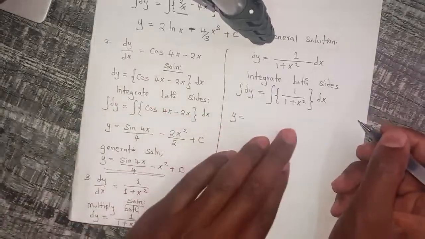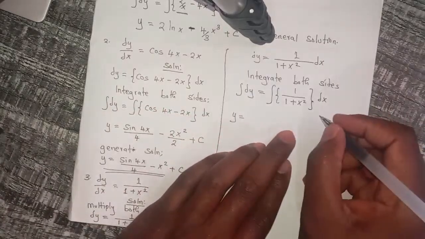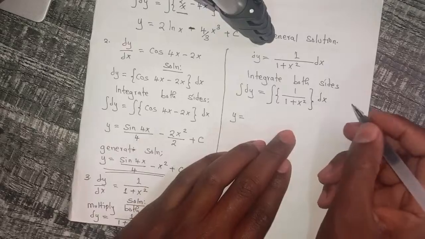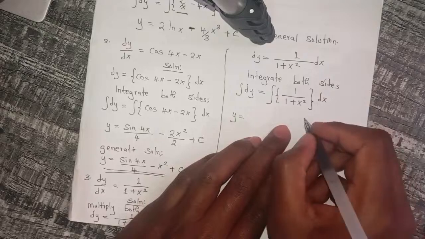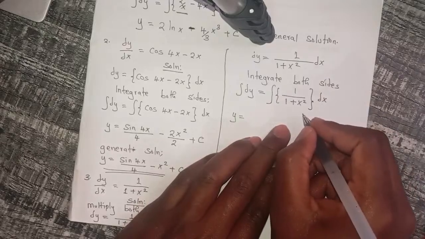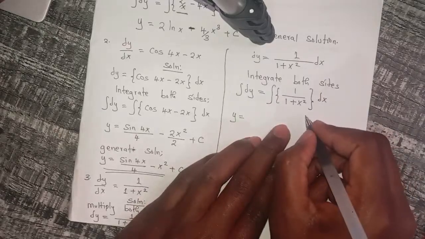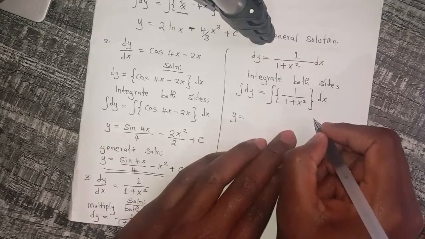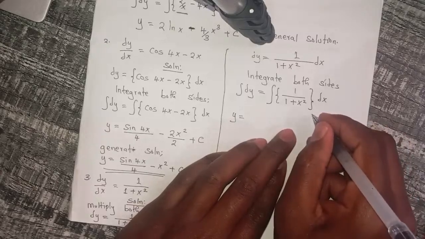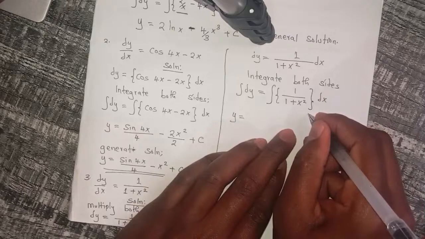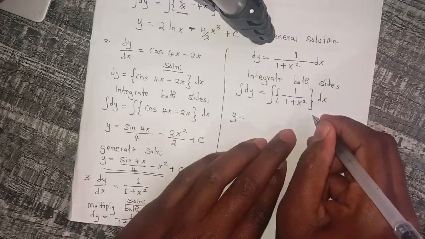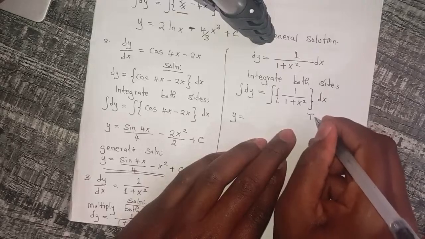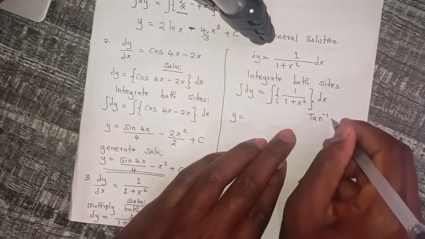Now there's something here that you need to recall: the derivative of tan inverse of x.